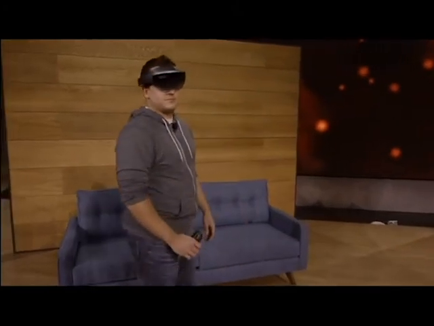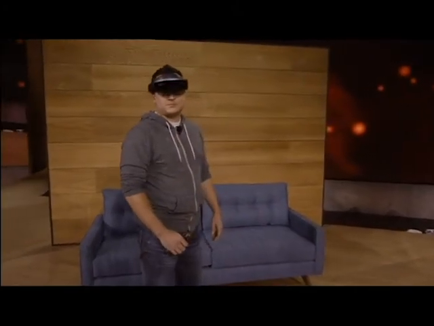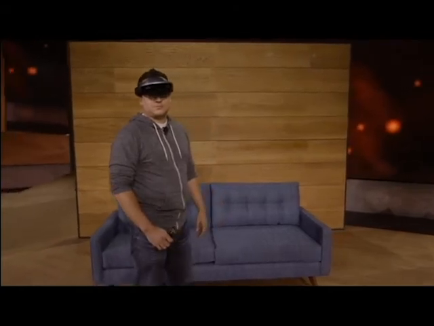Previously, we've shown you how HoloLens can place amazing holograms in your world, and how those holograms can interact with the environment around you. But today, we want to take mixed reality one step further. So we've got something new to show you. Holograms you can hold.